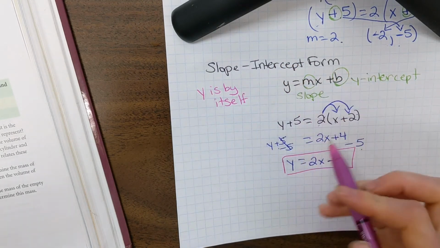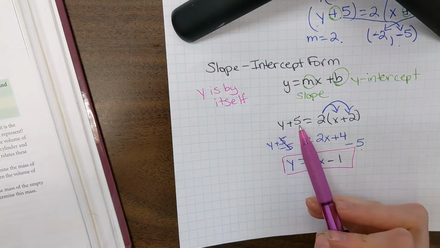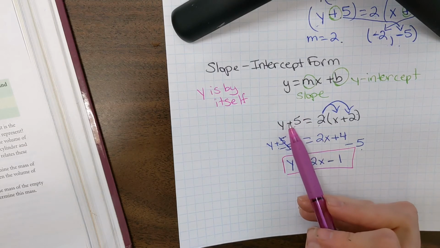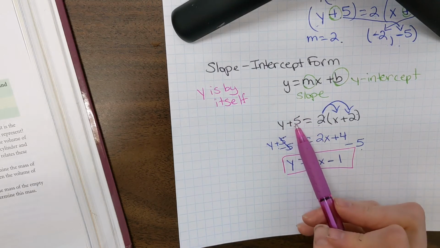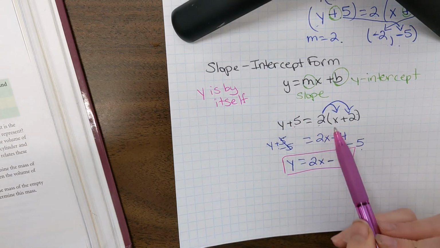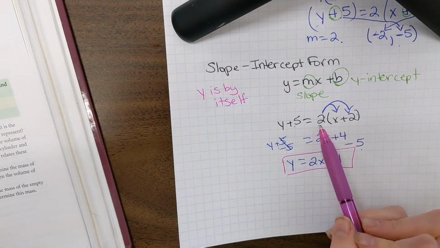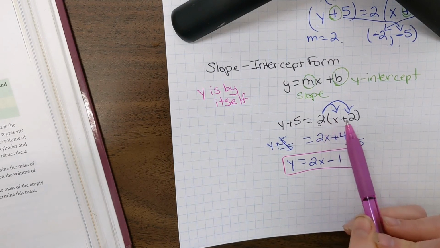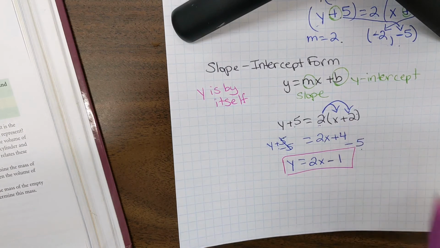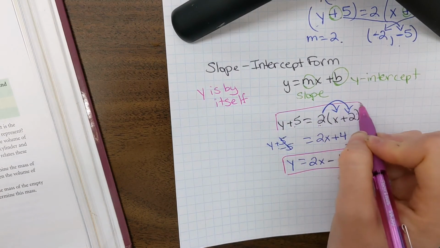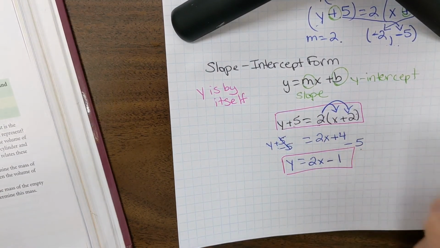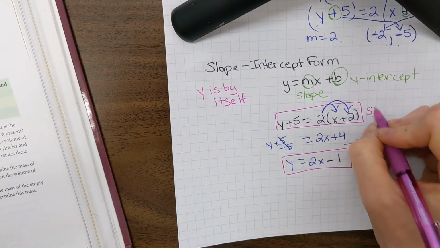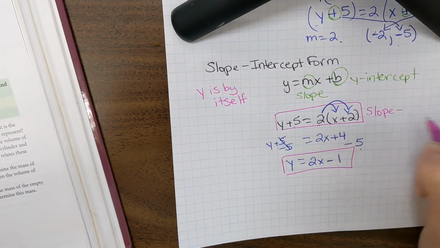Slope point form, we have y take away the value of the y coordinate. And then on the other side, the slope times x take away the value of the x coordinate. Okay, so these are two different types of lines, linear equations.